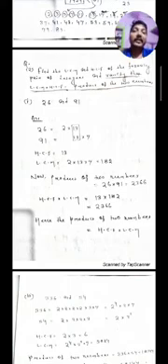26 is equal to 2 into 13, and 91 is equal to 13 into 7. HCF means the common factors, which you have to multiply. Here 13 is the only prime factor common to both, so the HCF is 13. Then the LCM is the product of the prime factors with the highest number of times used in both prime factorizations. So 2 is used once, but below, 2 is not used any number of times.